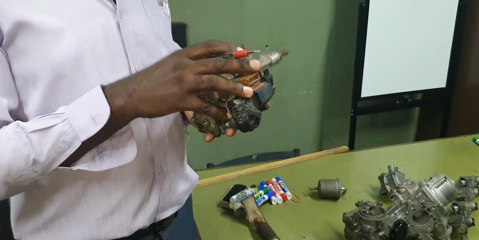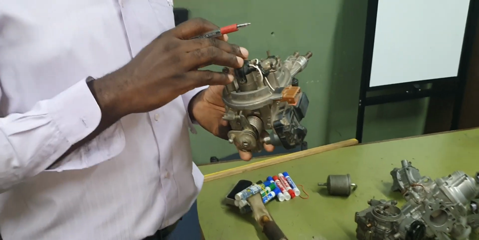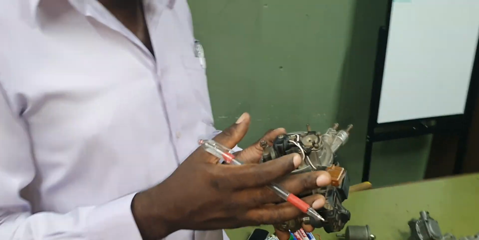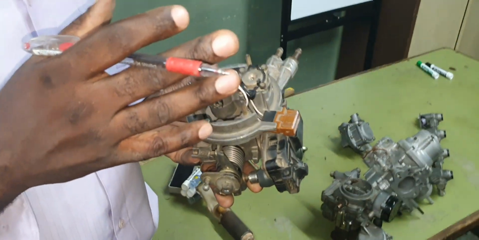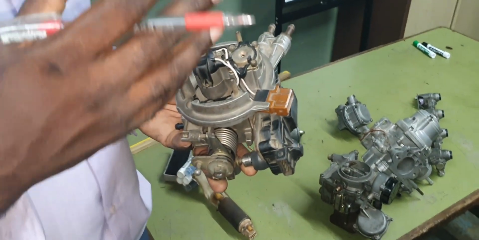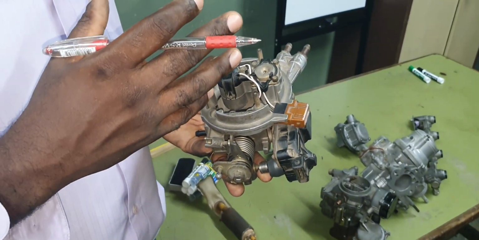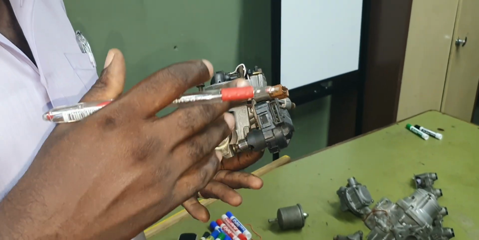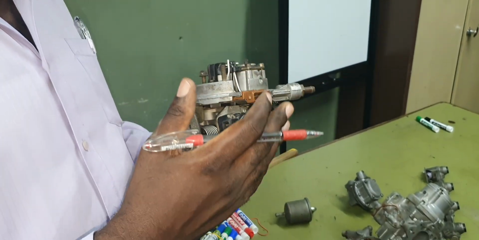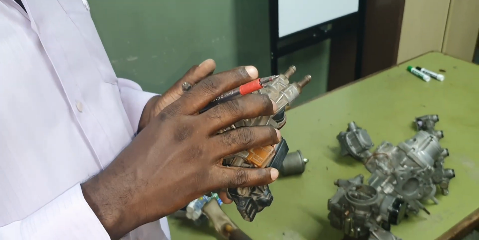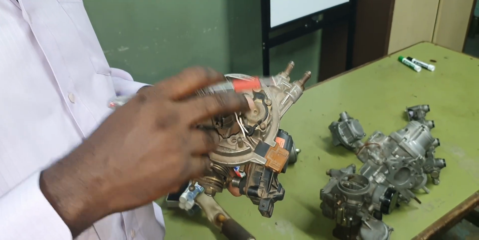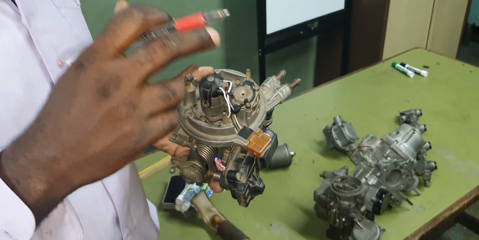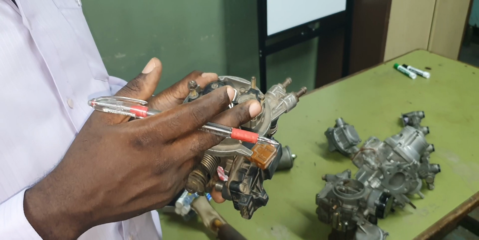Alright? But this system now uses a computer to open the injector. I don't want to get into engine management with you guys here. It's just the layout and the concept we want to know at this point. So you still have a fuel tank, a fuel filter, a pump. Fuel is supplied to the throttle body. It has a fuel pressure regulator, it goes to the injector. The computer is what opens the injector.